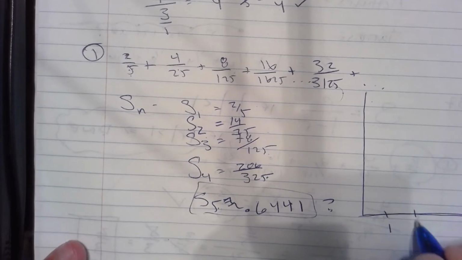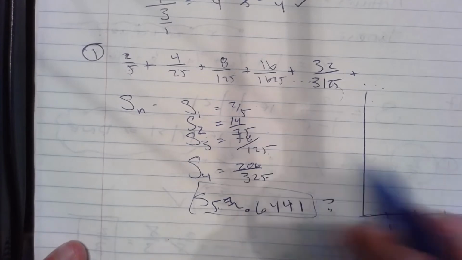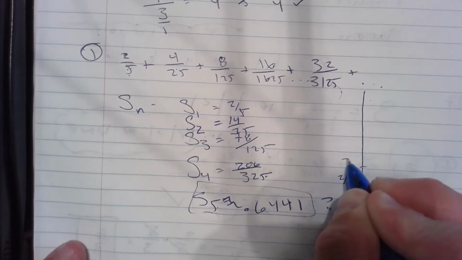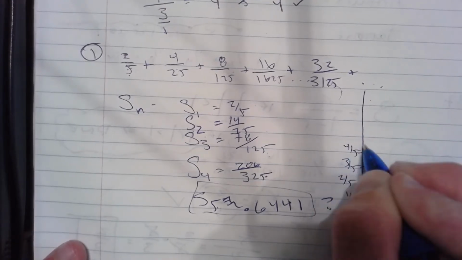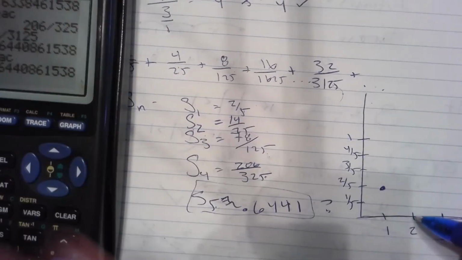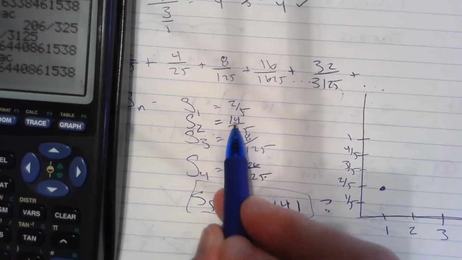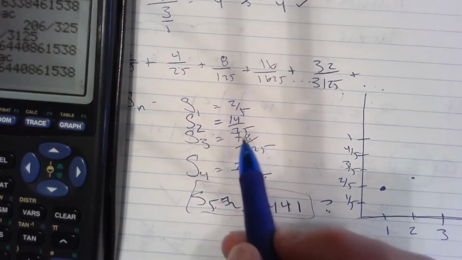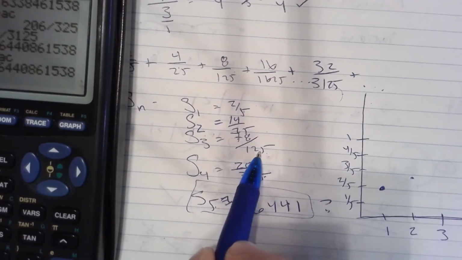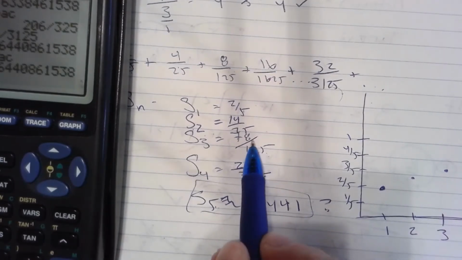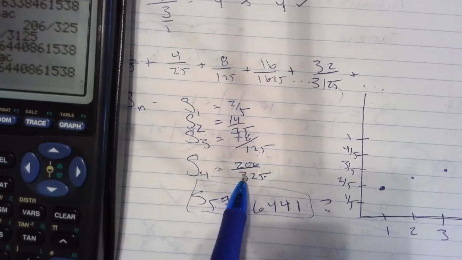Let's see. Sum of the first, sum of the first 2, sum of the first 3, sum of the first 4, sum of the first 5. How about we do 1/5, 2/5, 3/5, 4/5, and 1. So the first one is 2/5. The second one, well, that's almost 15 out of 25, so that's almost 3/5. 75 out of 125 is probably, you know, that would probably be 3/5, so it's pretty much above it. Oh, 200 out of 325.